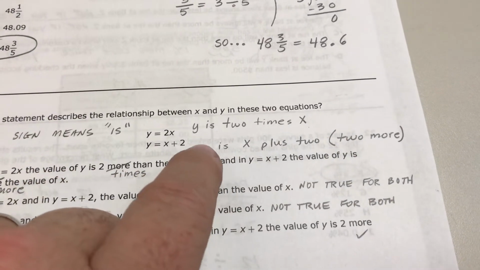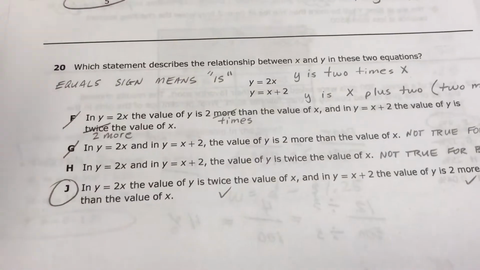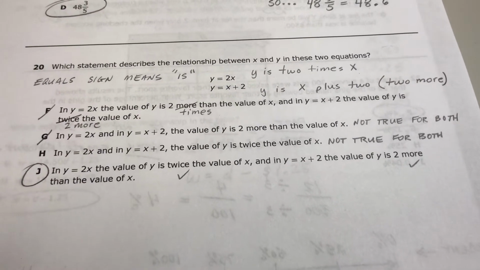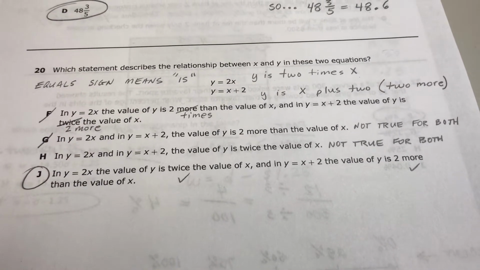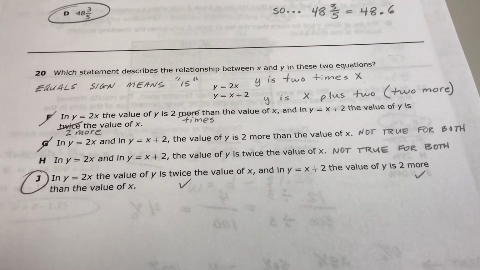So you can either say y is x plus 2 or you can say y is 2 more than x. So when you look at these questions, just match it up. In F, it says in y equals 2x, the value of y is 2 more than the value of x.